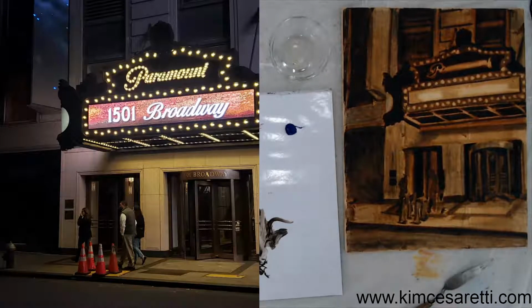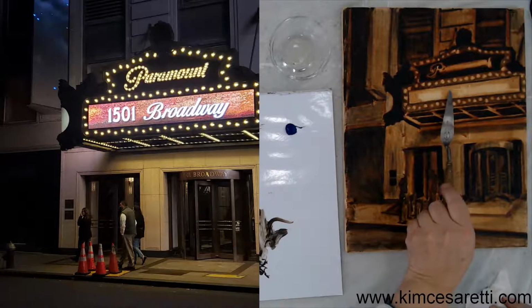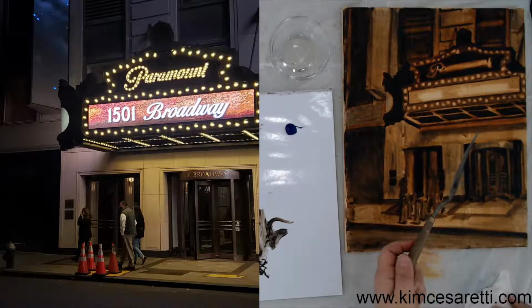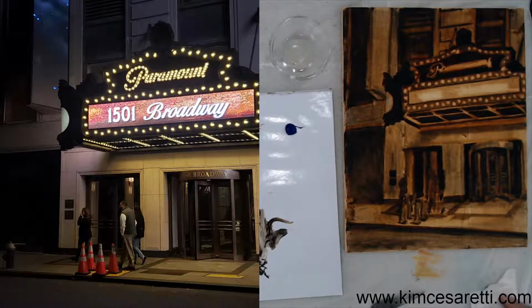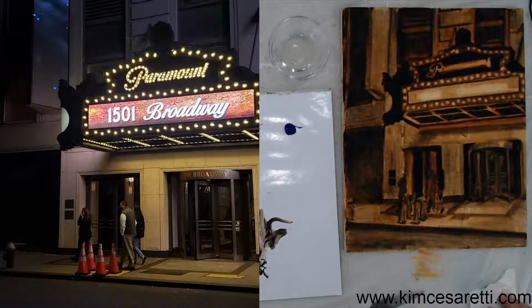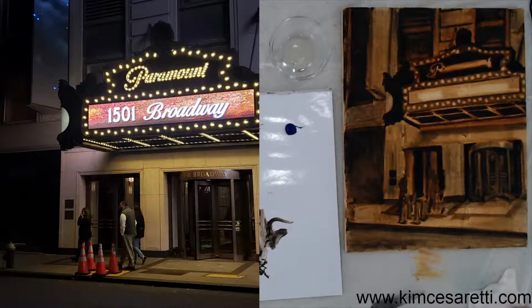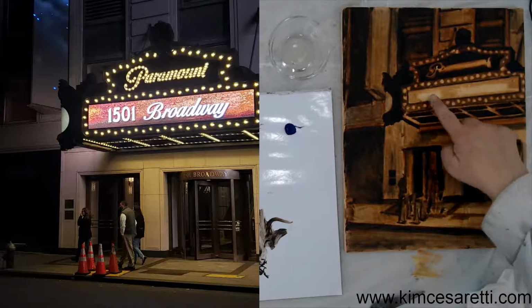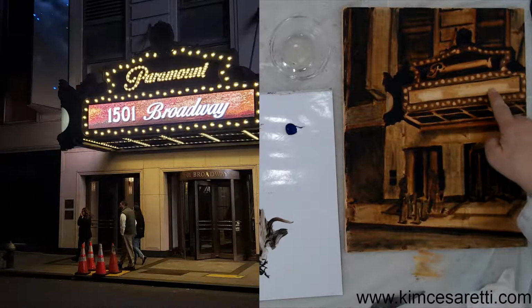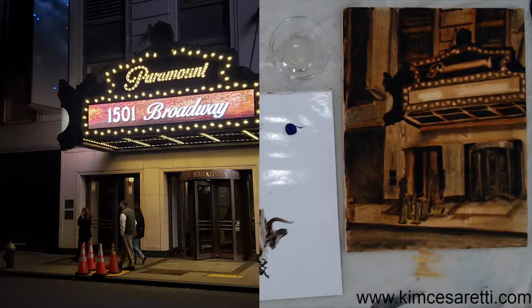So if I went to some of the lighter areas, like say I went to, not necessarily the white of the sign here, but what's around the white.